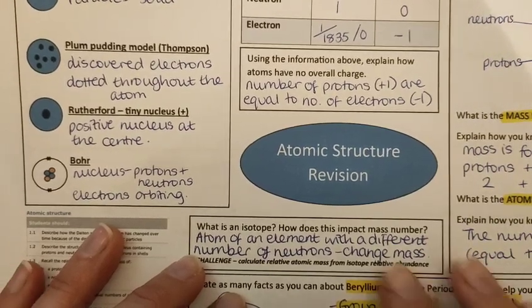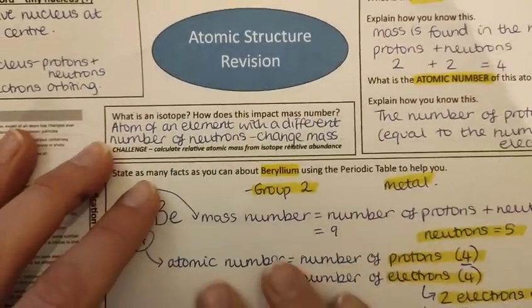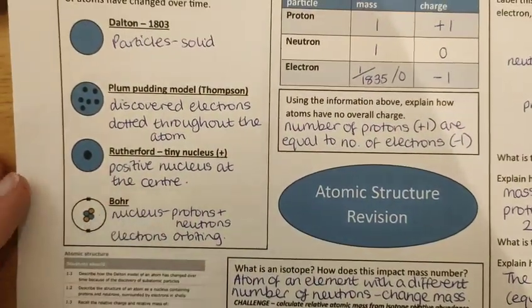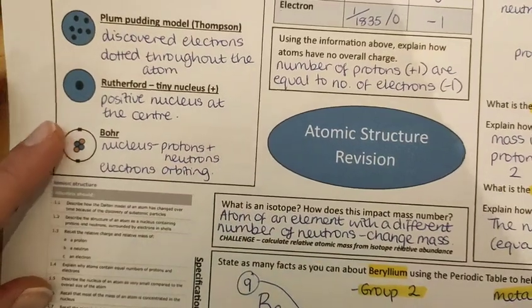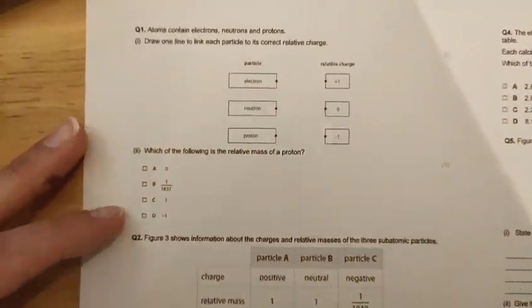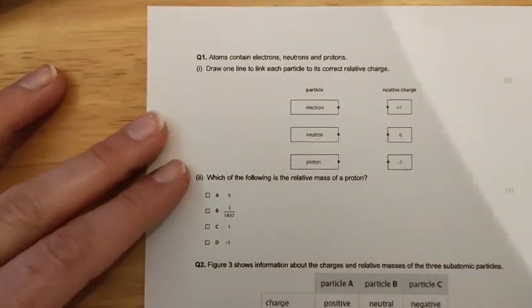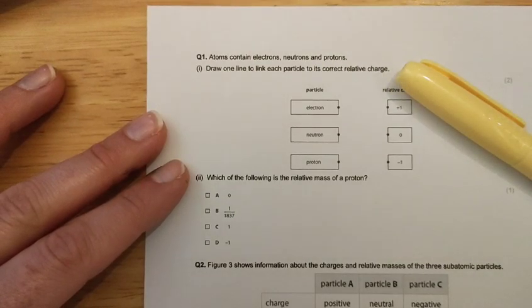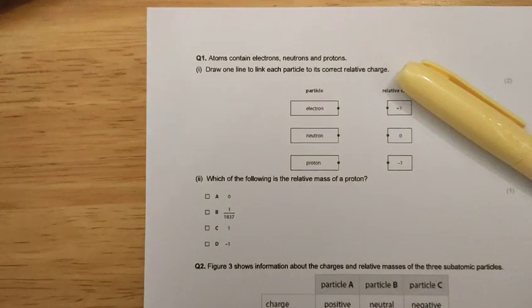So now we've finished this atomic structure revision sheet, that was our last video, we need to have a look at some past paper questions linked to this knowledge, just to check that we understand it. So let's have a look now, and we'll start over here. I'm going to use my trusty highlighter to help me during this. I'm going to answer as many questions as I can.